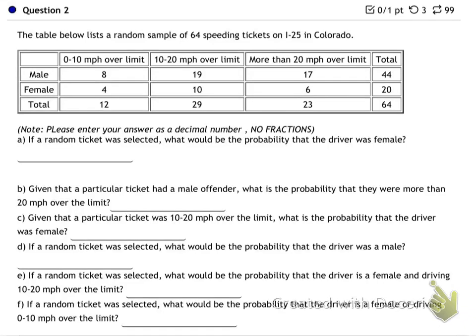All right. Okay, here we have a different question. So, 64 speeding tickets on I-25 in Colorado. So 8, well, tell me about those males. Yeah, they got a ticket for speeding. They were 0 to 10 miles an hour over the limit. What about that 4? What's that mean? Females who barely got a speeding ticket, basically, right?